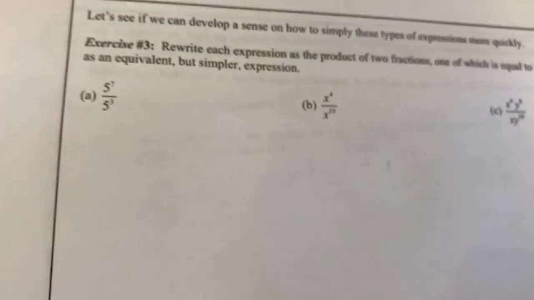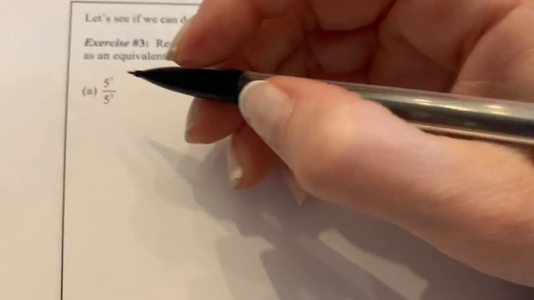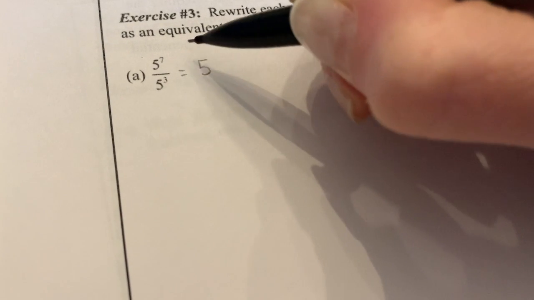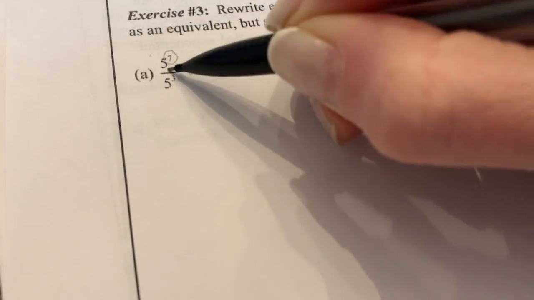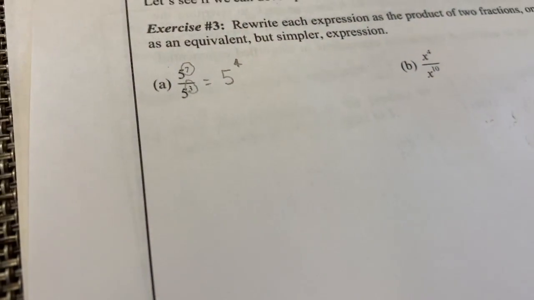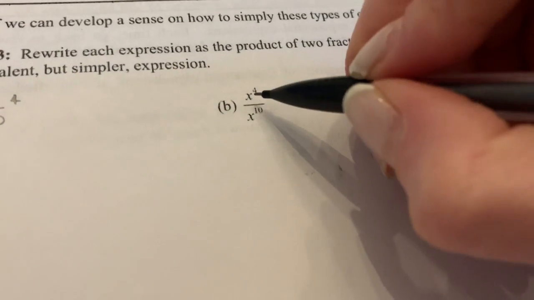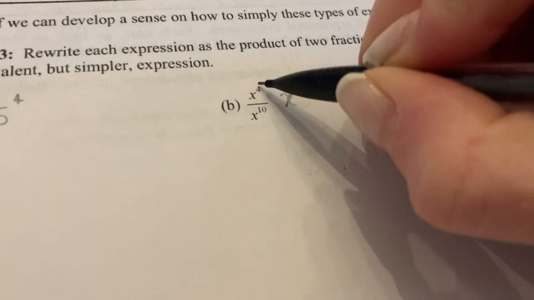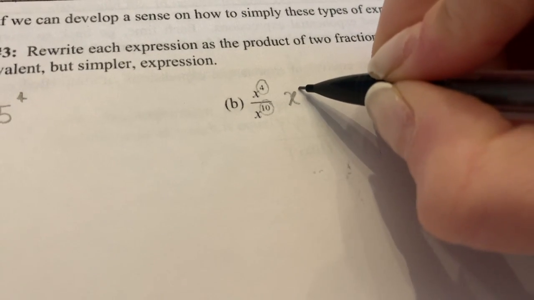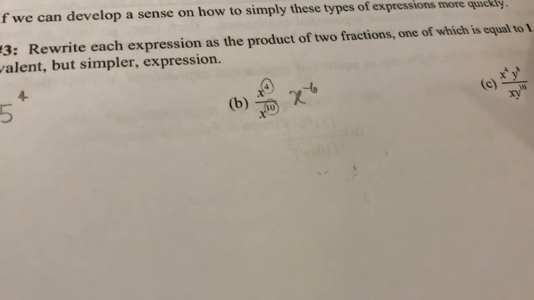Okay, so first looking at an easy base of just 5. We remember that we keep our base and we subtract our exponents. 7 minus 3 would be 5 to the 4th, right? This is basically just a quick review. Okay, this one, same thing. We're keeping our base and we're subtracting our exponents. So 4 minus 10 would give me -6.